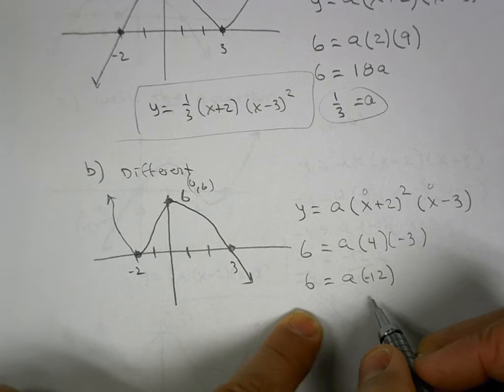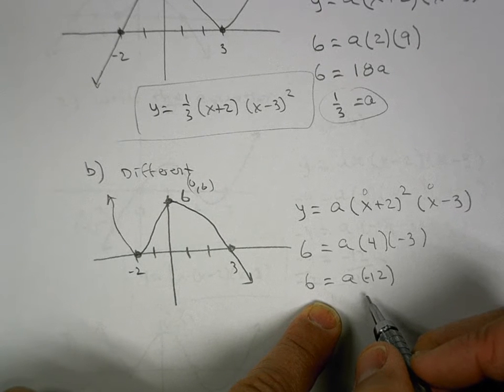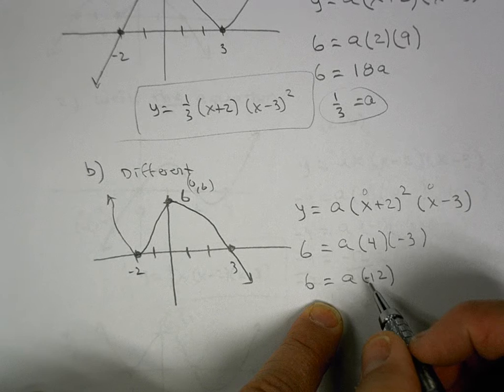Kind of neat how it does that. Kind of fun, isn't it? No reaction out there. Okay.